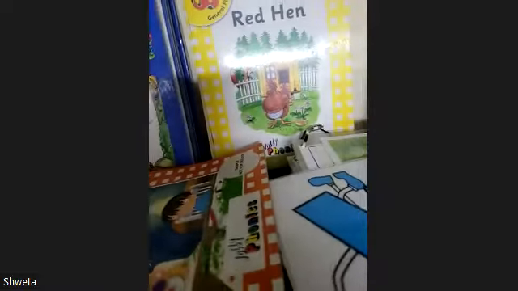Then we also have these reader books, orange readers, and other group-wise readers in Jolly Phonics. Those who have done Jolly Phonics, I think I have shown it earlier. So red, and then yellow, and then you have blue and green ones.